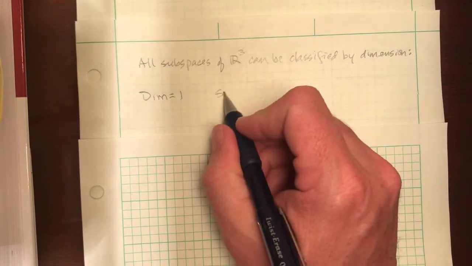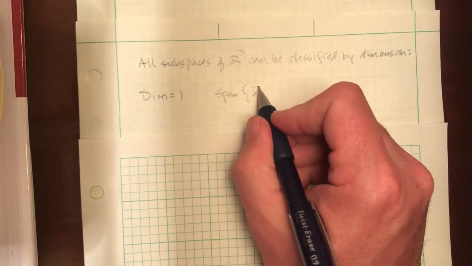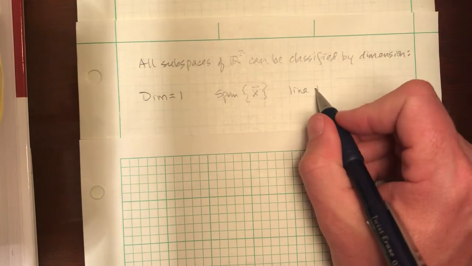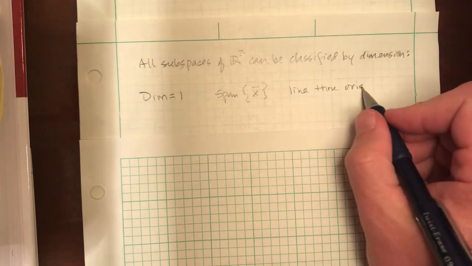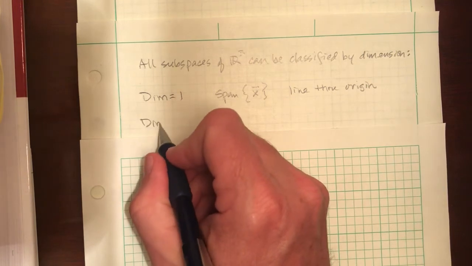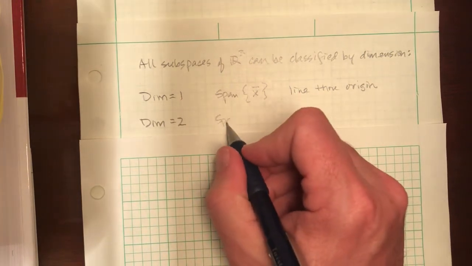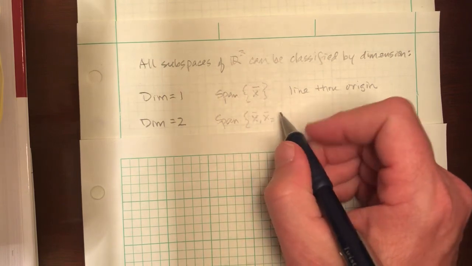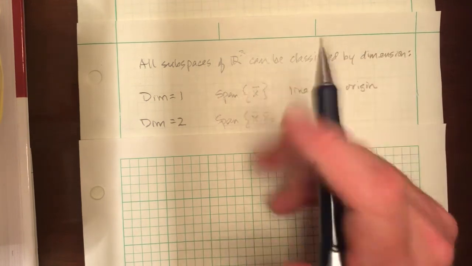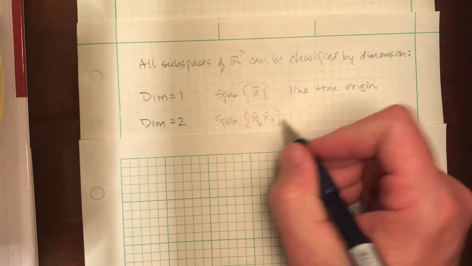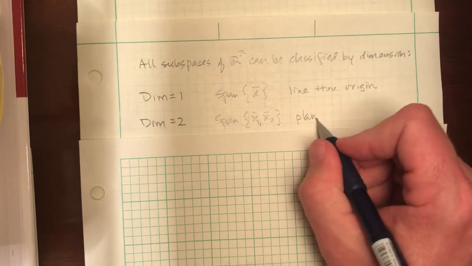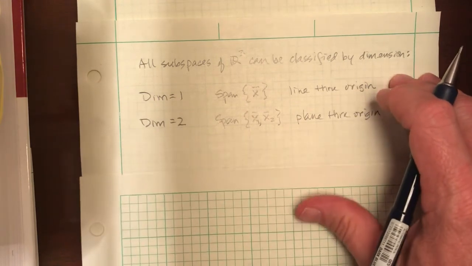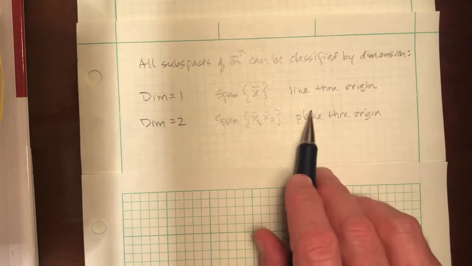So imagine you're being asked to span a single vector in R3. What is that? It's just a line through the origin. So any line through the origin has dimension 1. So let's bump it up. Dimension 2 means there are 2 vectors that form the basis. And what is that? It's a plane through the origin. So those are the 2 classic ones that we can visualize, a line and a plane in R3.